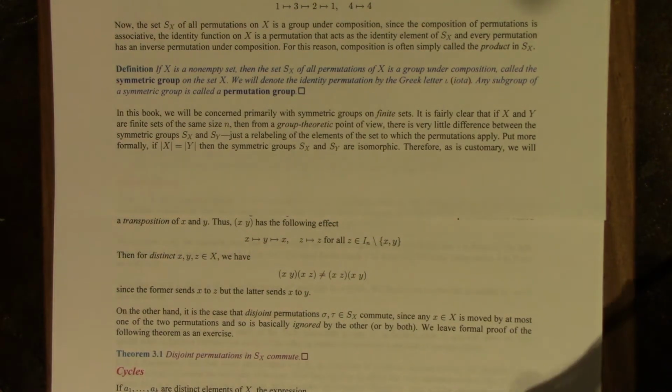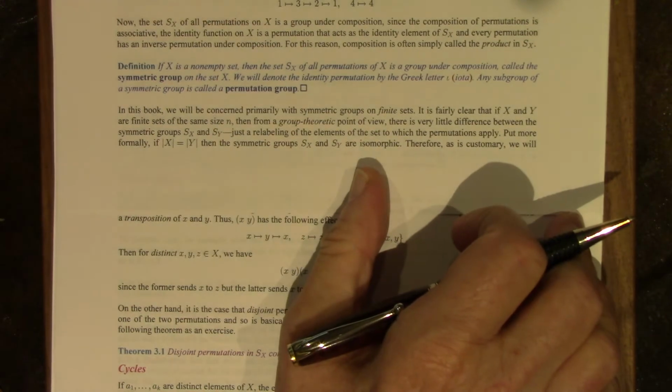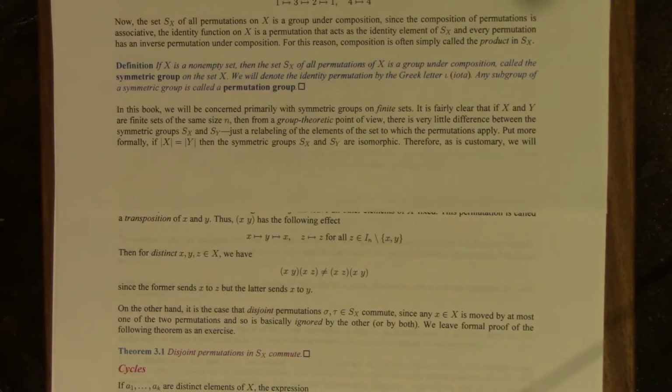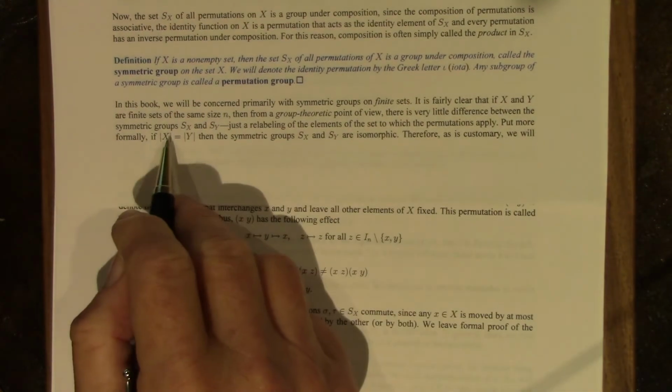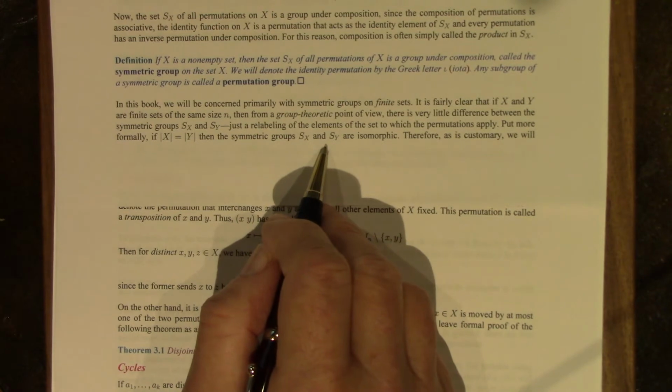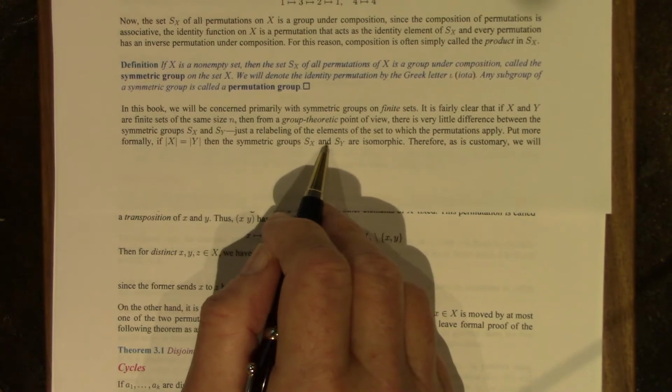In fact, it's just a relabeling of the elements to which the permutations apply, a relabeling of the domains. And more formally, if we have two sets of the same cardinality, then the symmetric groups are, in fact, isomorphic. And I'll let you prove that.